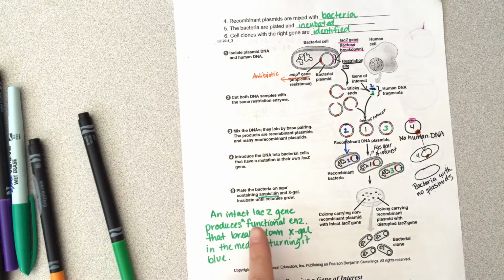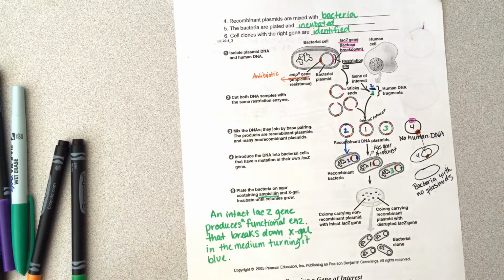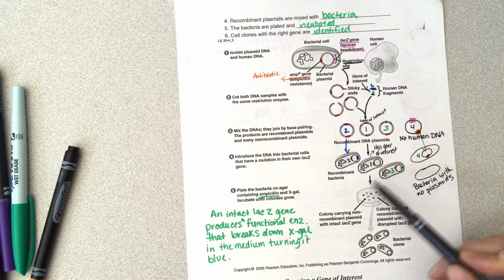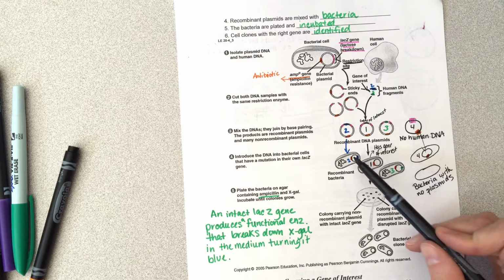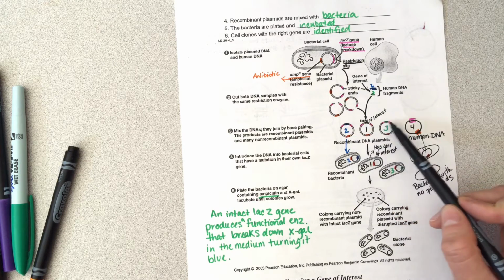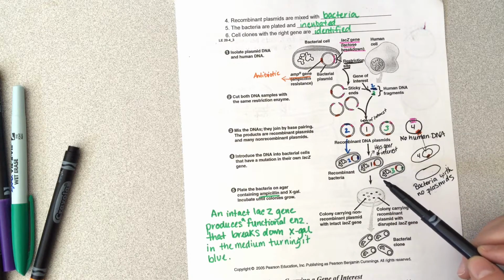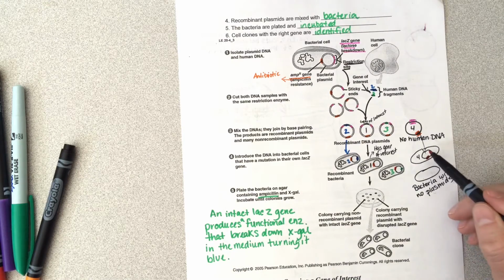That's going to be important here in looking at this one. So only the bacteria with an intact LAC-Z gene. What are the bacteria with an intact LAC-Z gene? That is the intact one. Remember all the ones that have the human gene in it? It broke up the LAC-Z gene. So the only one that has an intact LAC-Z gene is this one right here.